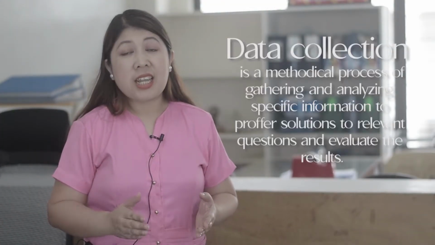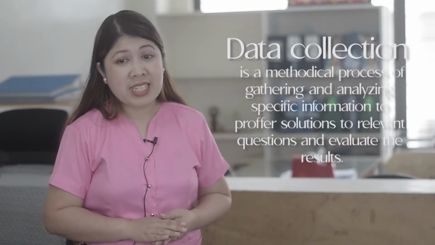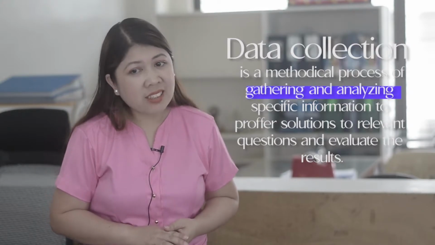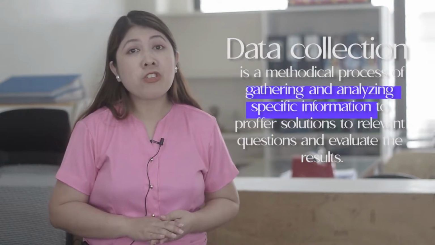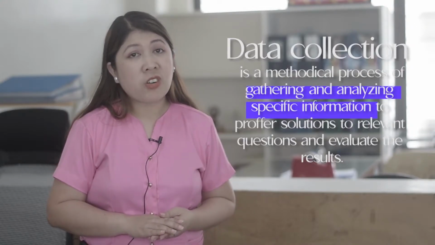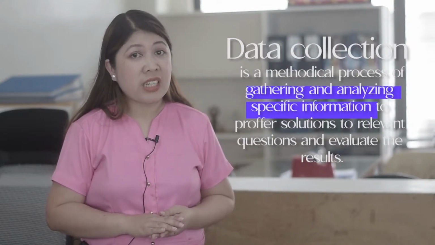Data collection is a methodical process of gathering and analyzing specific information to propose solutions to relevant questions and evaluate its results. It focuses on finding everything that there is to a particular subject matter.